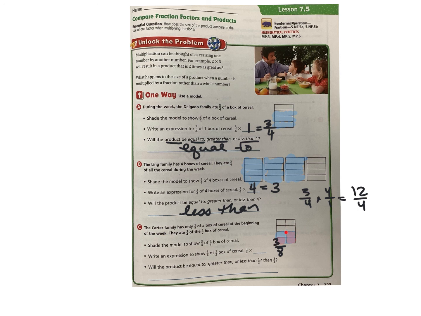And look at how that's less than it was before. We're used to multiplying being a bigger number, and now multiplying is giving me something less. So it's something we have to adjust, adapt to. 3/4 times 1/2 equals 3/8. So when I multiply a fraction times a fraction, if my factors are both fractions, then my product is going to be less than my factors.